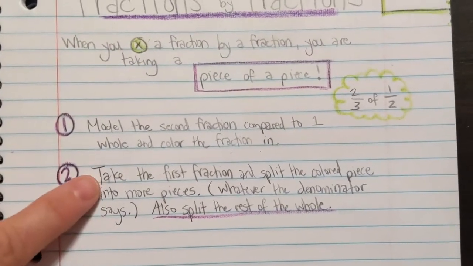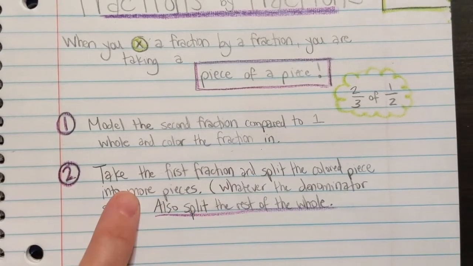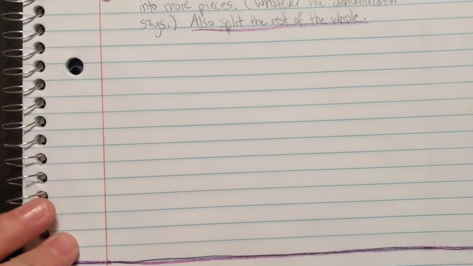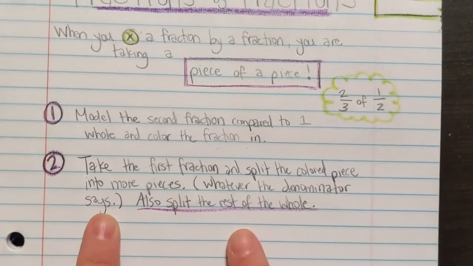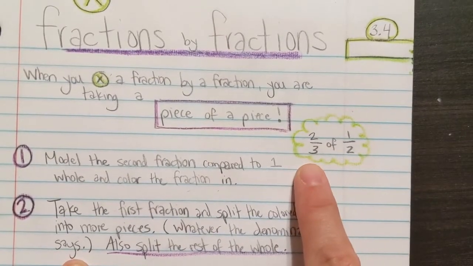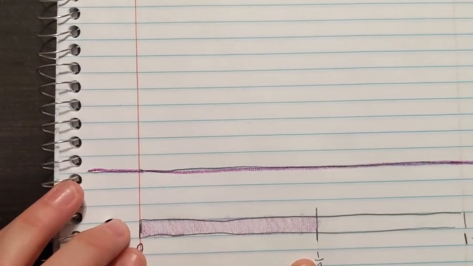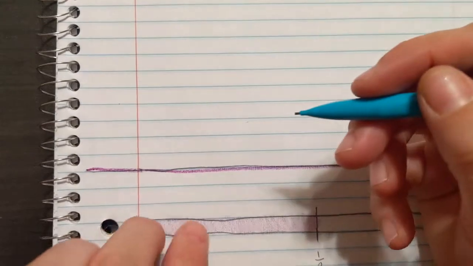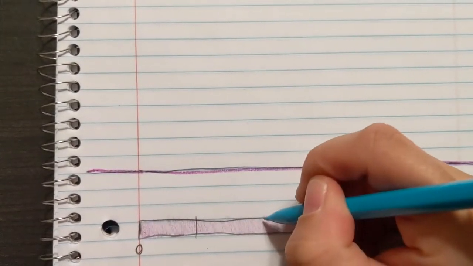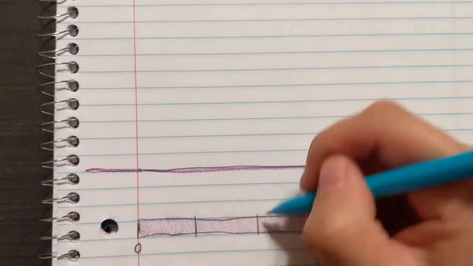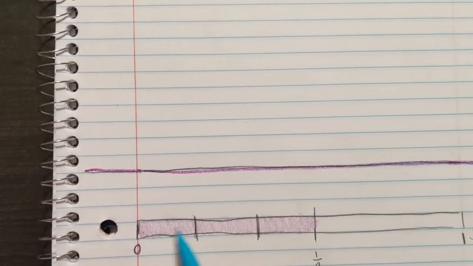Again, step by step. Take the first fraction, so 2/3, and split the colored piece. Now we have a purple colored piece down here. Split that into more pieces. How many more pieces? Whatever the denominator says. So the first fraction, the denominator says 3. So I take the half and I'm going to split it into 3. So I need 3 pieces here, which means I draw 2 lines, right? I don't know how even those will be, but okay. Do I have 3 pieces now?